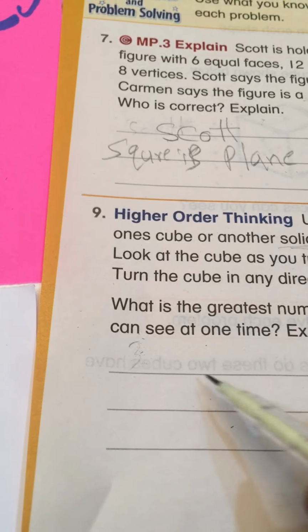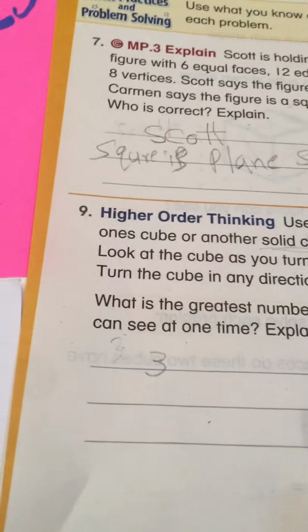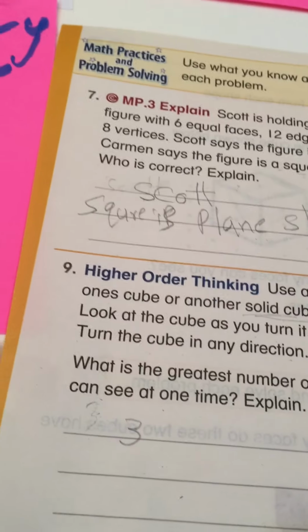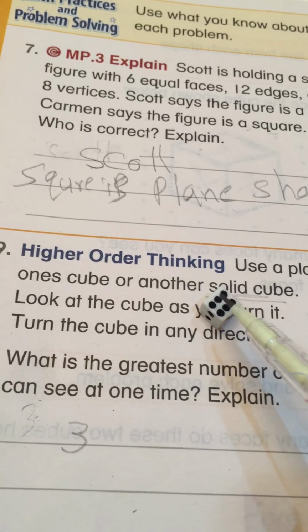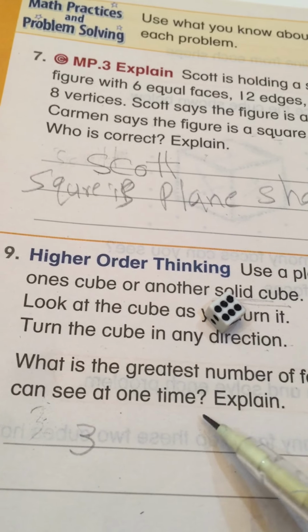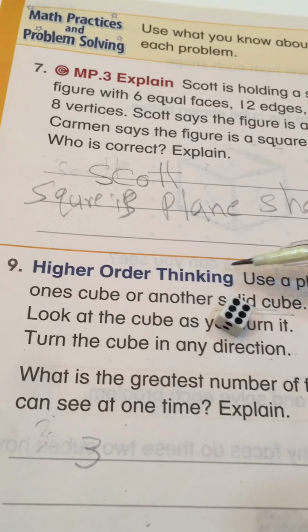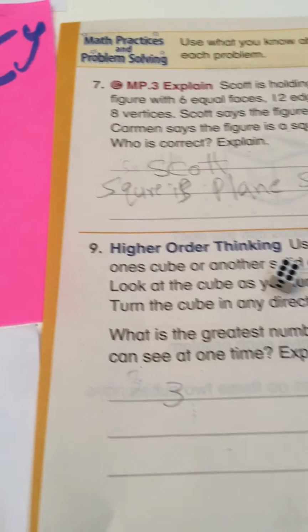So at one time you can see only 3 faces because you cannot see behind the other faces. So look at this. I can see 1, 2, 3. So the most I can see is 3 because these other 3 are hiding. So I can see only 3 faces.